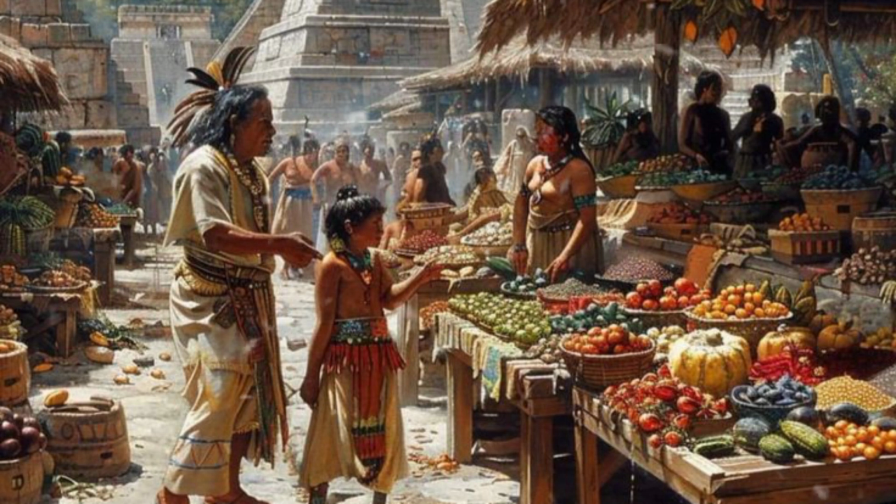Social hierarchy. Mississippian societies were organized into chiefdoms, governed by a ruling elite believed to have divine authority. Below the elites were commoners who engaged in farming, hunting, and crafting. This stratified system enabled the coordination of large-scale construction projects and the management of vast agricultural resources.